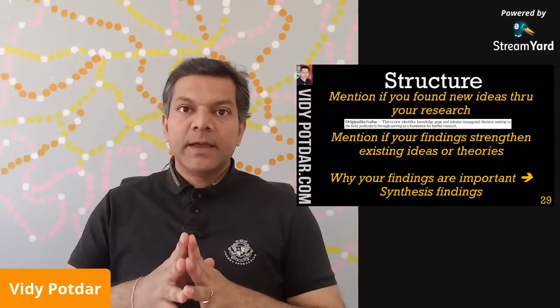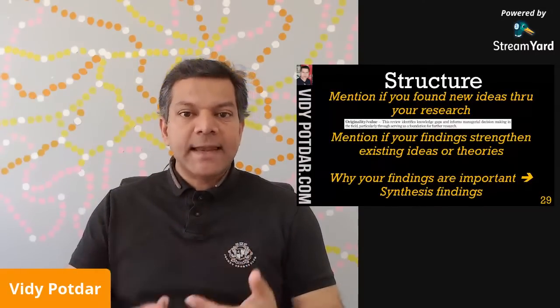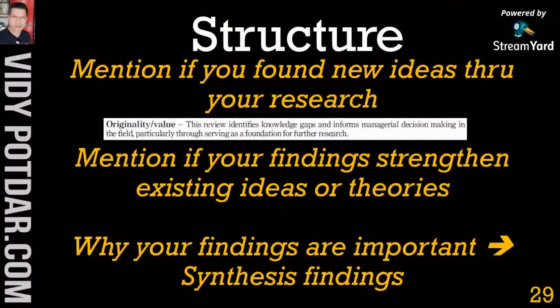And also within the abstract, there is a section where you have to talk about originality or value. Here, I've got a simple screenshot of how they mention the originality or value of their research. This review identifies knowledge gaps and informs managerial decision making in the field, particularly through serving as a foundation for future research. So that is an example of some new ideas.